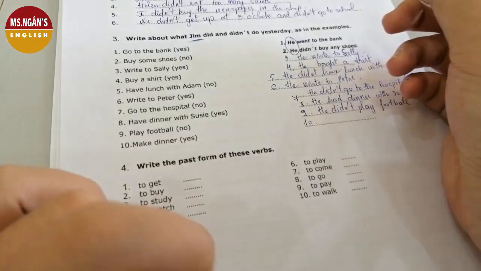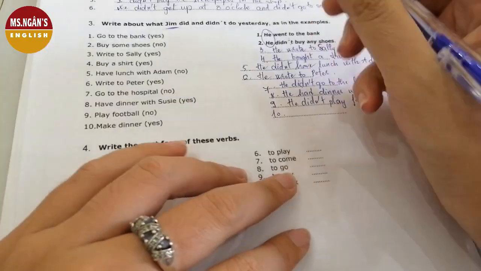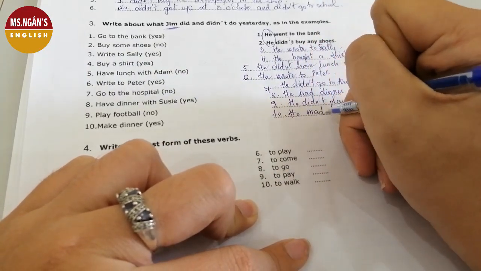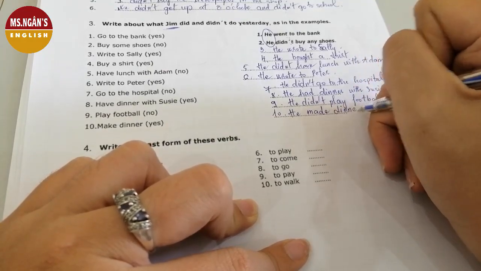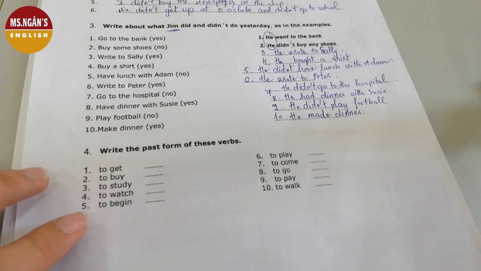Number 10, make dinner. And the answer is yes, so he made dinner. He made dinner. Made. Alright. Looks good. Yeah, it is an easy exercise, isn't it?